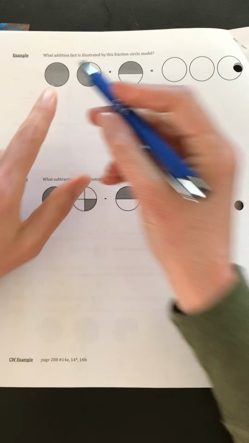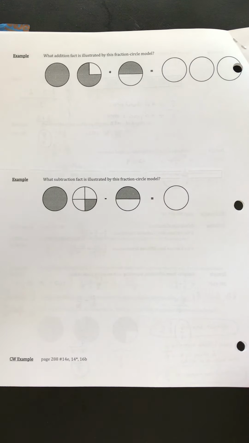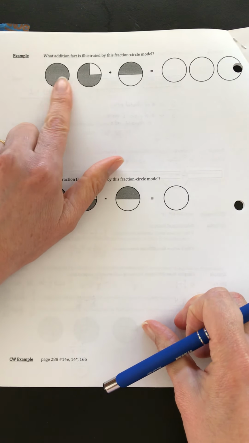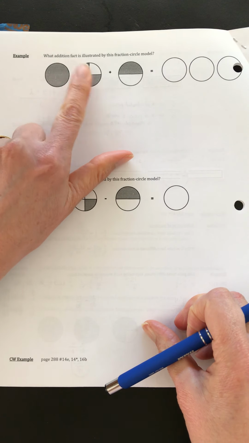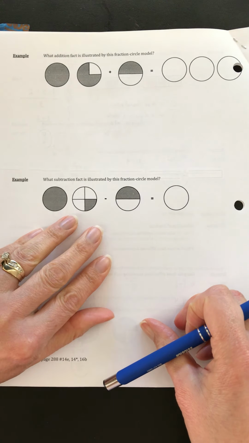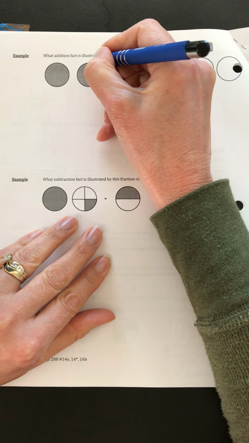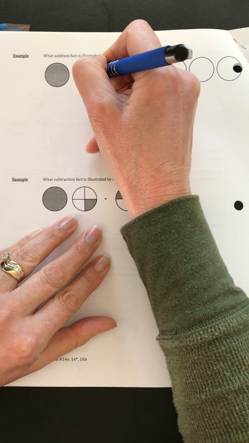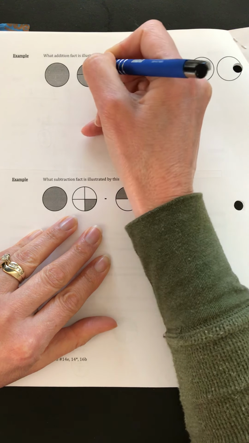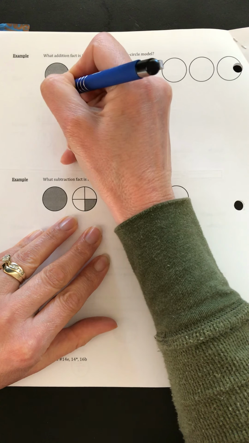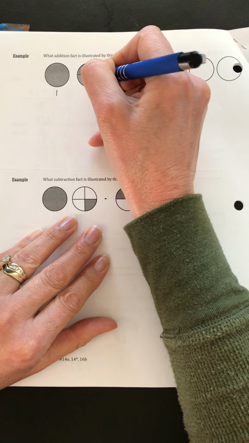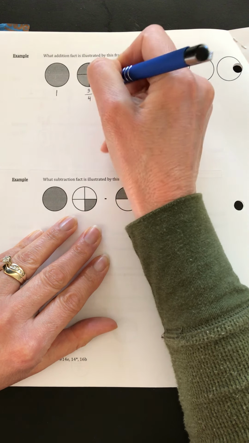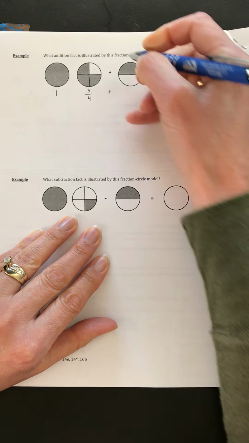Okay, so we're going to talk about this problem here. What addition fact is illustrated by this fraction circle model? Well, here what we have is one whole. And then what do we have here? Well, we have to divide into equal pieces. So we can see this unshaded piece. We've got to make it equal to that. So let's go ahead and draw that straight across there and straight down there so that we can count those are 4 pieces. So this would be 1, and then 1, 2, 3 shaded out of 1, 2, 3, 4 total. So this is 1 3/4 plus, what are we adding here?